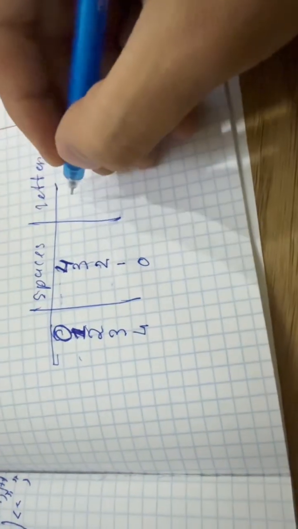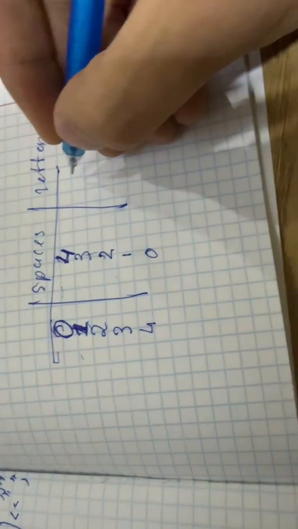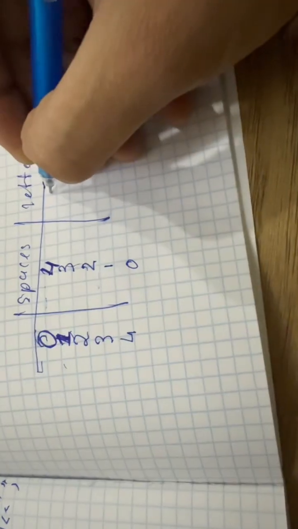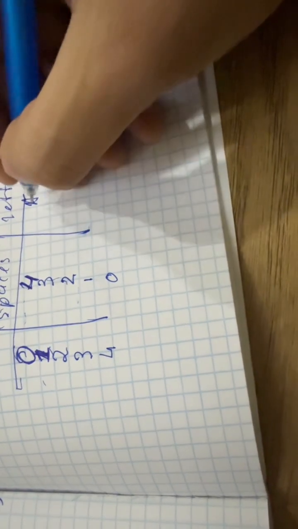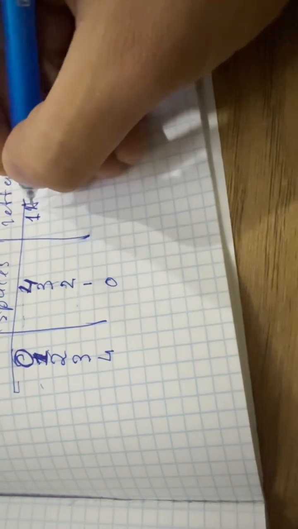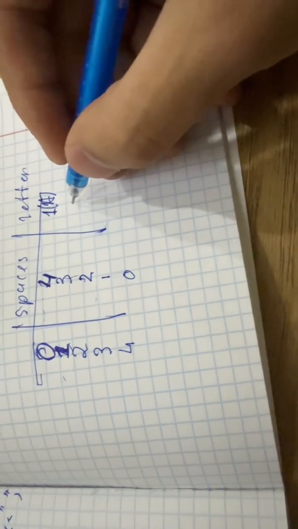When it comes to letters, it also works the same from the formula that we got, and it is i. First is i, multiplied by 0 is 0, and plus 1 is 1. It's going to print 1 a.